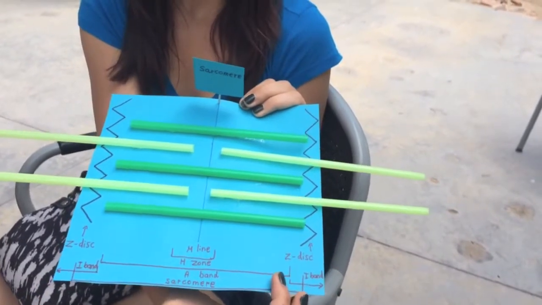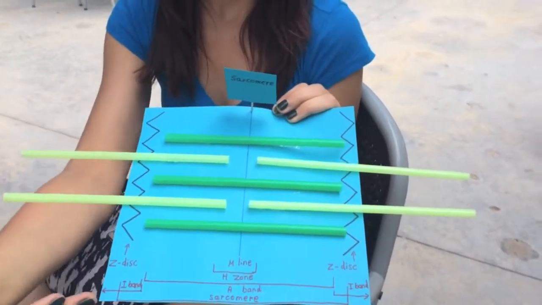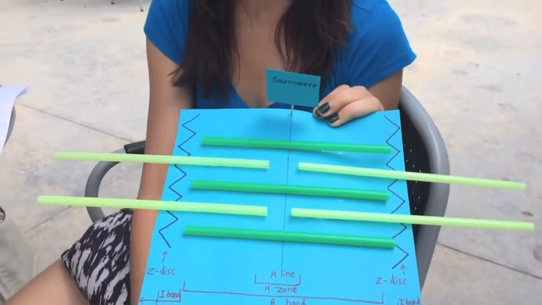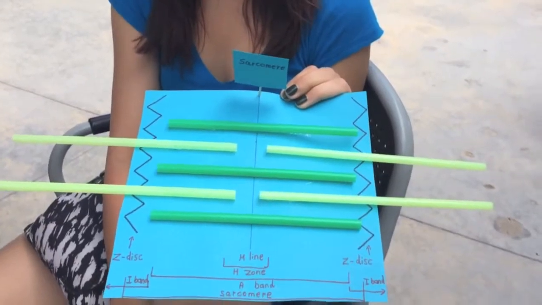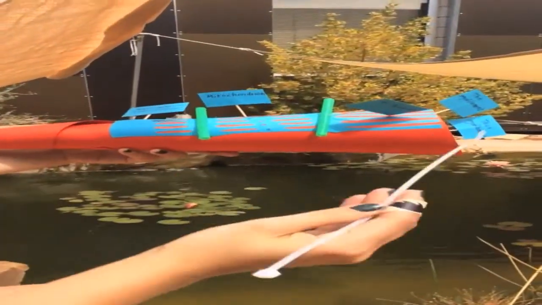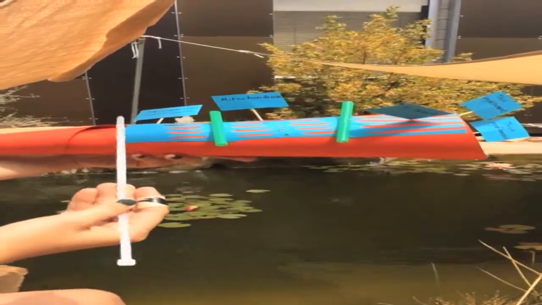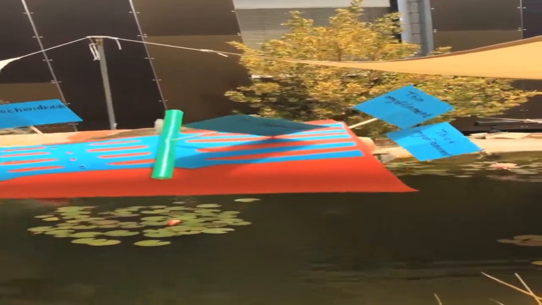The zigzag lines where the thick and thin filaments attach is called the Z disc. Everything between the Z discs make up the sarcomere. This is a mitochondrion, which contains a sarcoplasmic reticulum, which holds all the calcium that initiates the action potential.